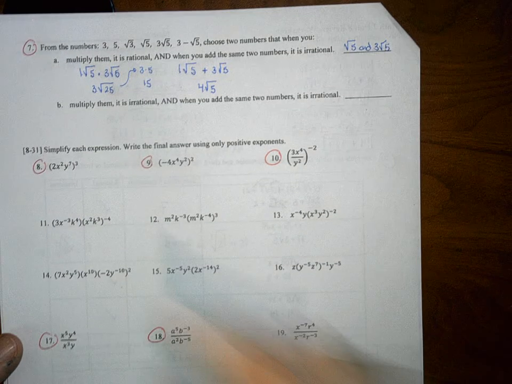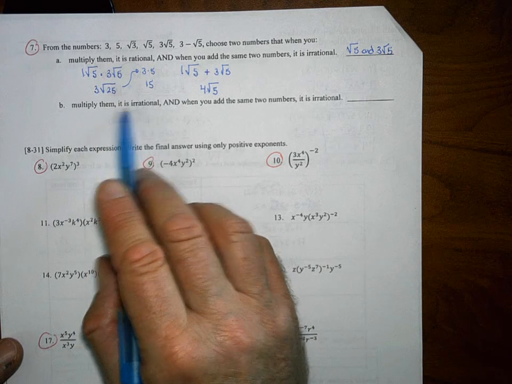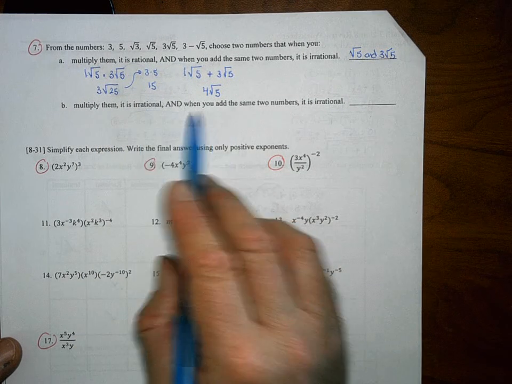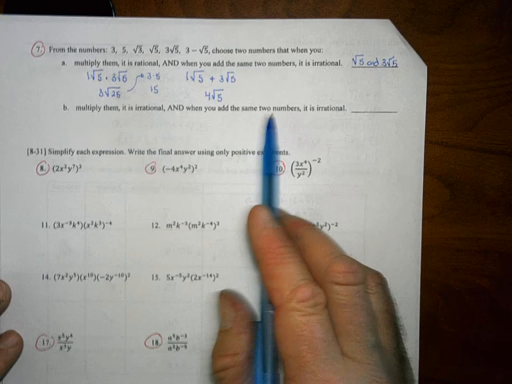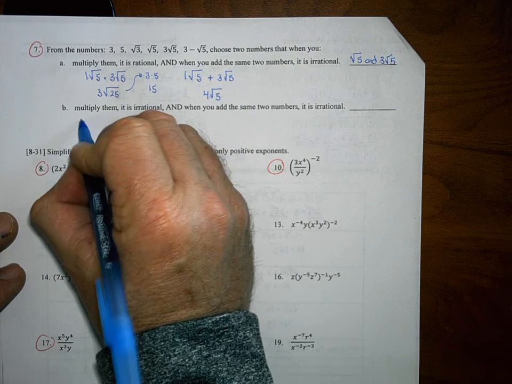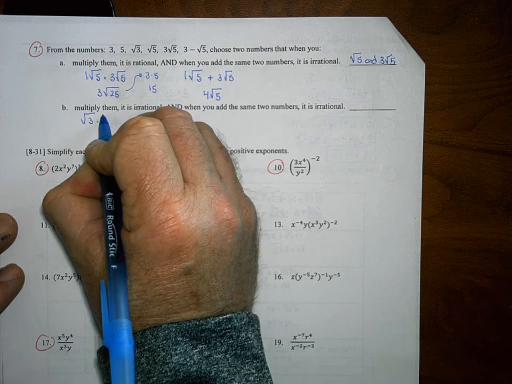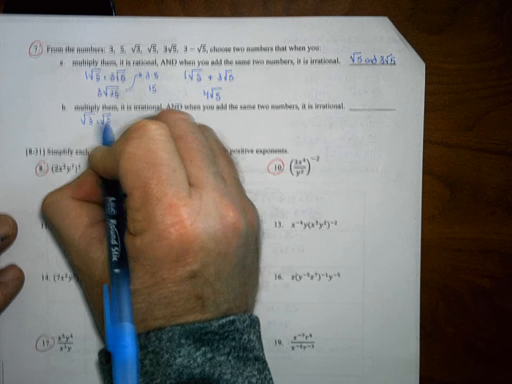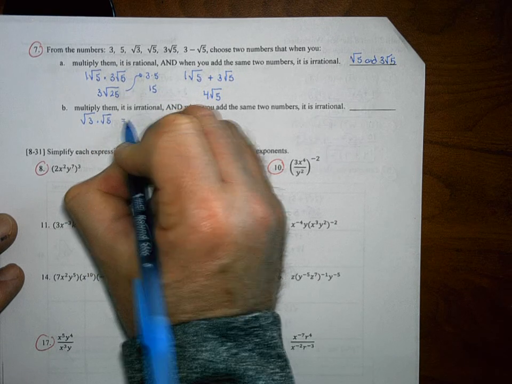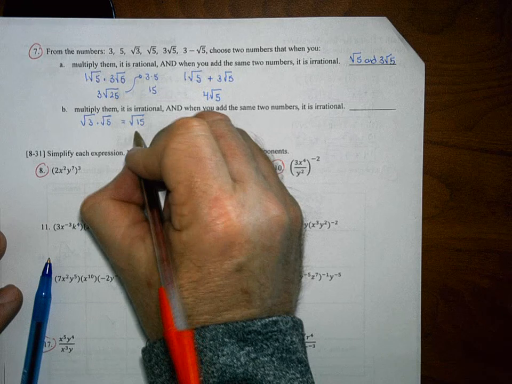Okay, B. So now I want to find two numbers. When I multiply them, it is irrational. And when I add the same two numbers, it is irrational. Well, this one's a little bit easier because what I could do is I could take two numbers like the square root of 3 and the square root of 5, which are both irrational. I multiply them together, that gives me the square root of 15. You can see that number is irrational.